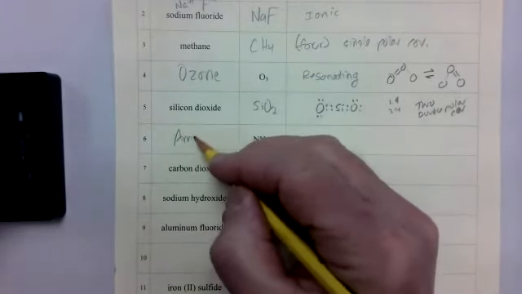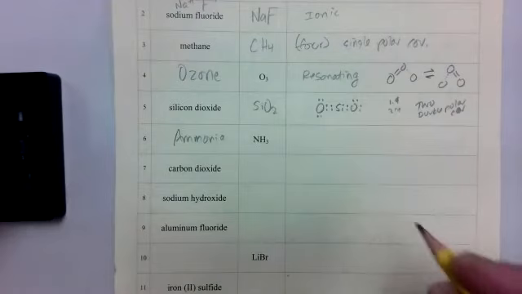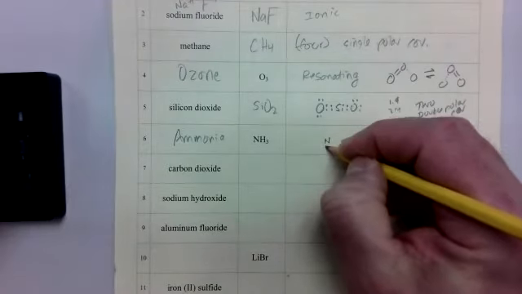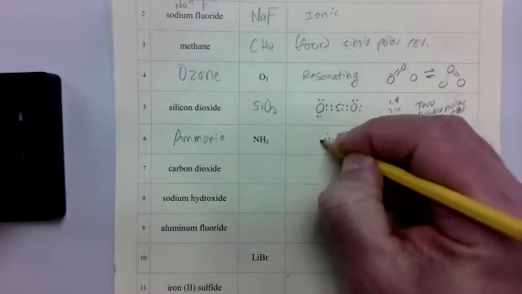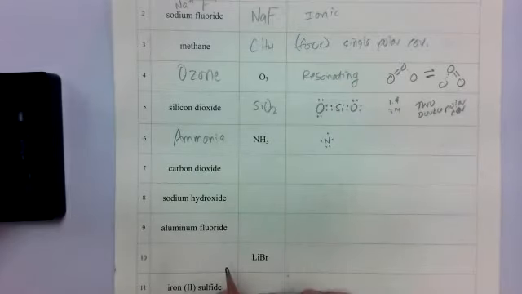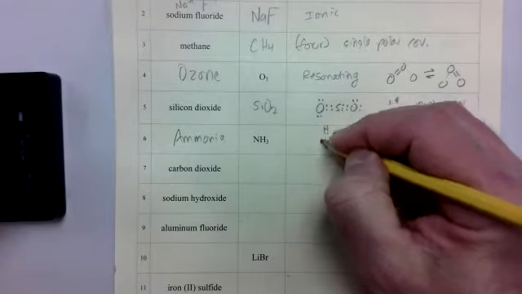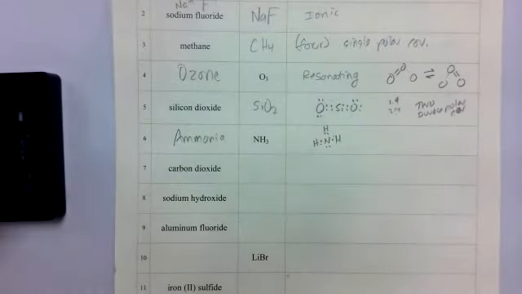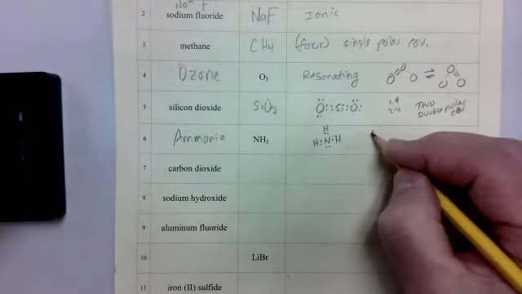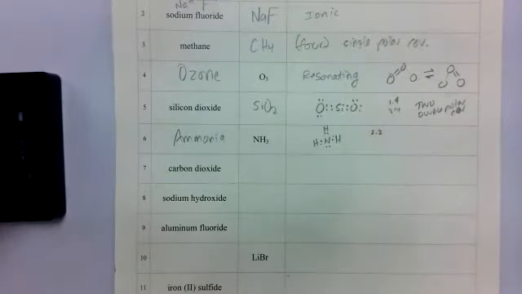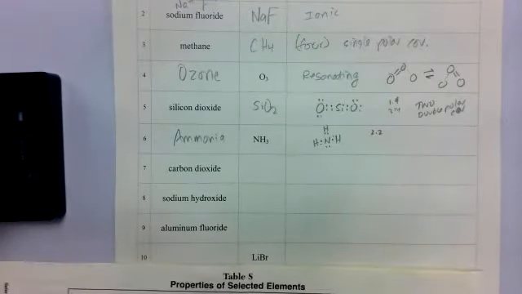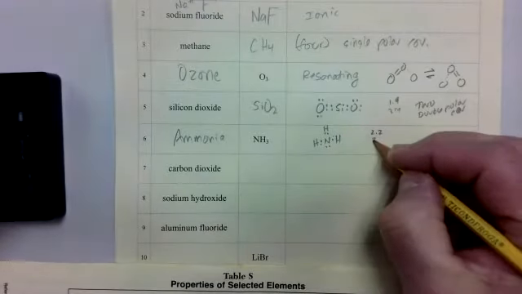NH3, you got to remember this one too, ammonia. Ammonia is going to look like this. I'm going to put them on top, the 3 bonds. Nitrogen has 5 valence electrons. Each hydrogen is going to come in on the top, left, and right. There's a difference in electronegativity. 2.2 is the electronegativity value for hydrogen, and 3.0 for nitrogen.